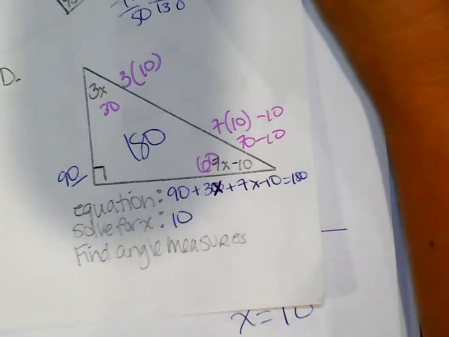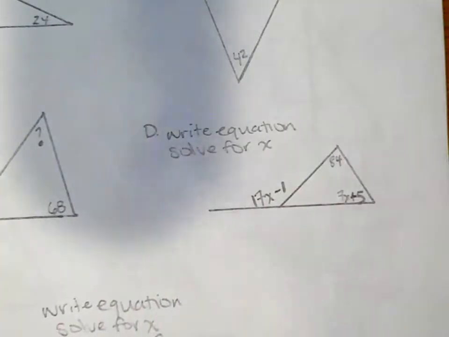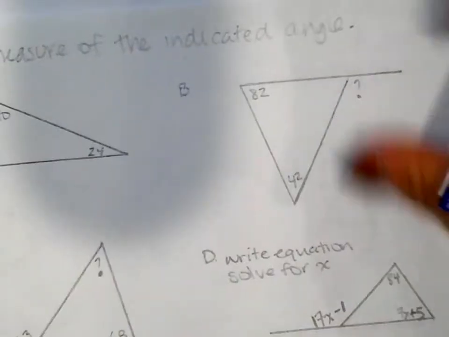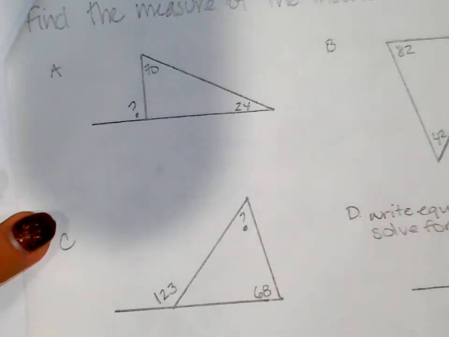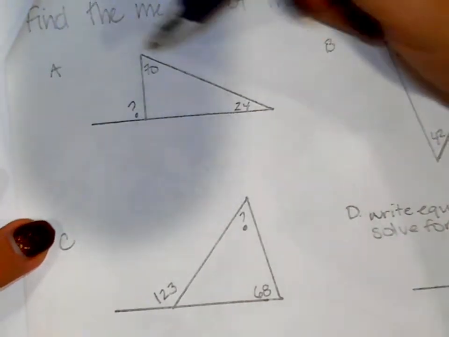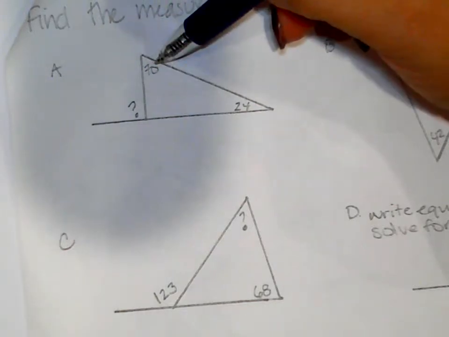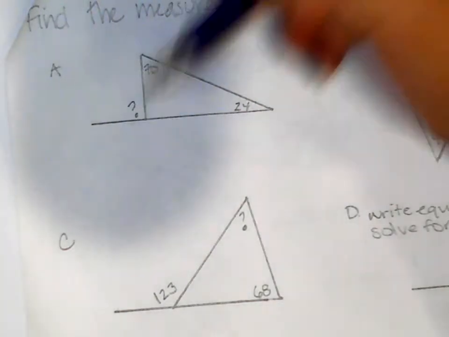All right, continuing on. All right, this part right here is called the exterior angle theorem. And what it basically says is that this plus this equal the outside here.